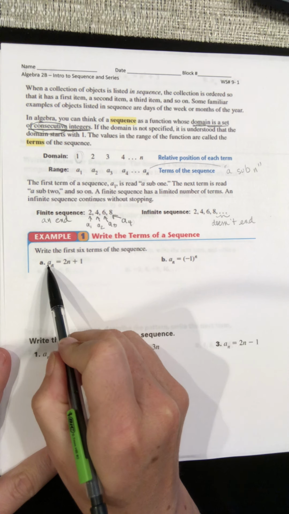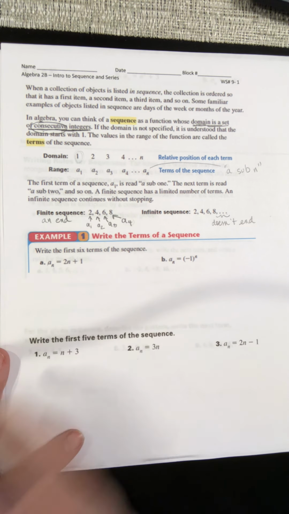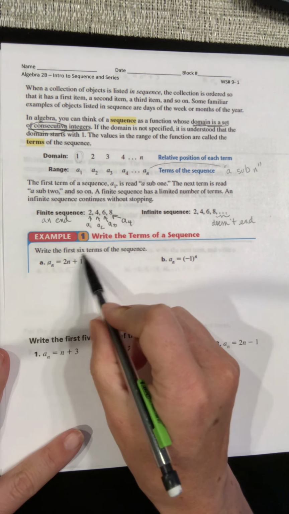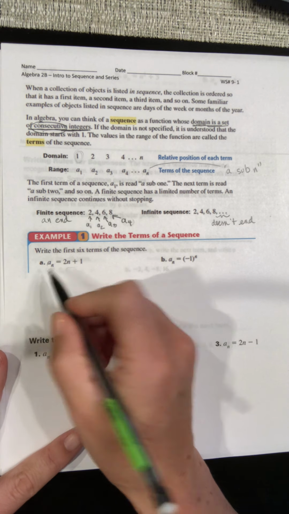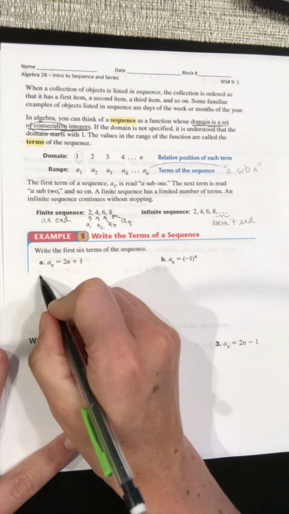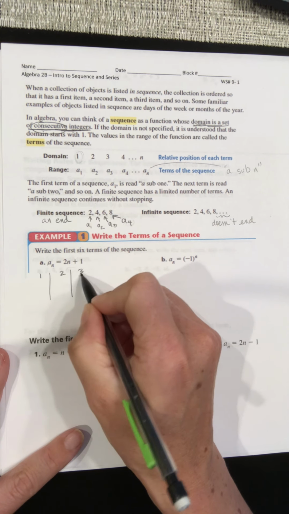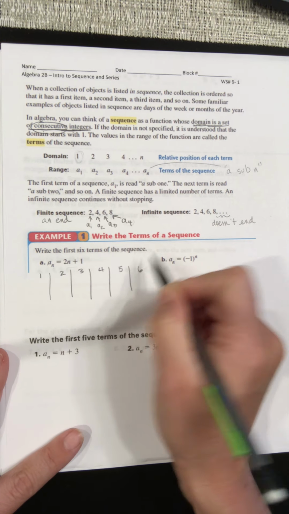Remember, this is a sub n. To find any term number, a sub n, any n, we're gonna follow this rule. We're gonna find the first 6 terms: the first, then the second, the third, the fourth, the fifth, and then the 6th.